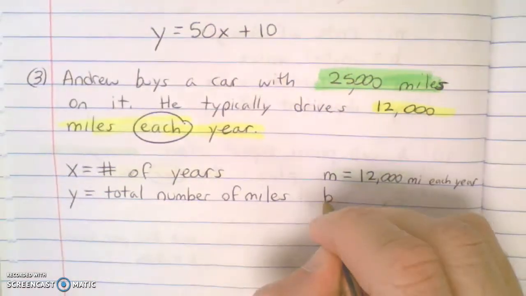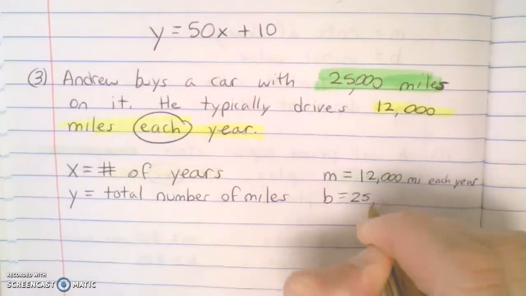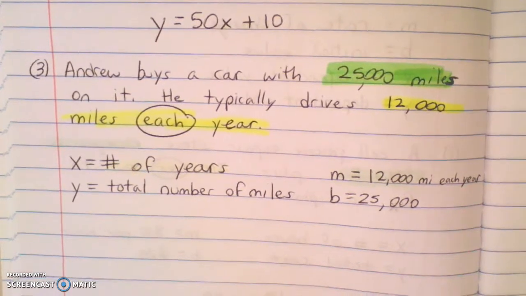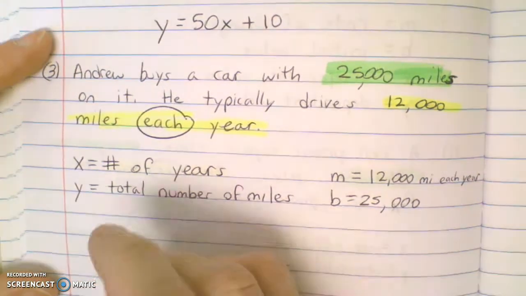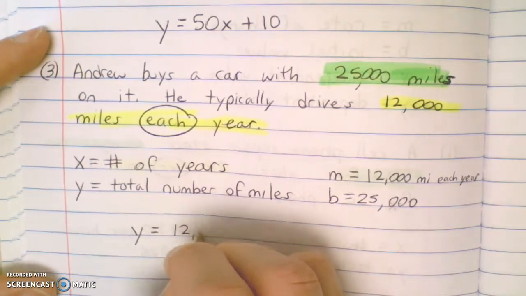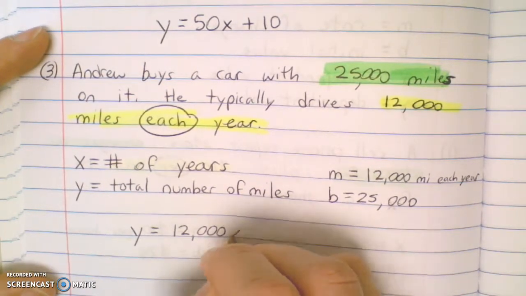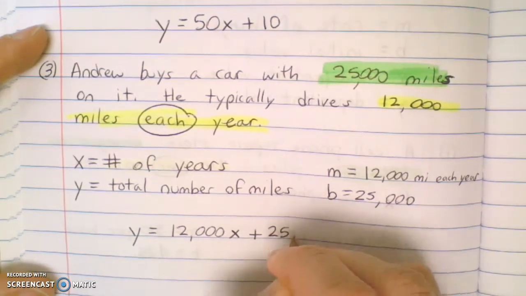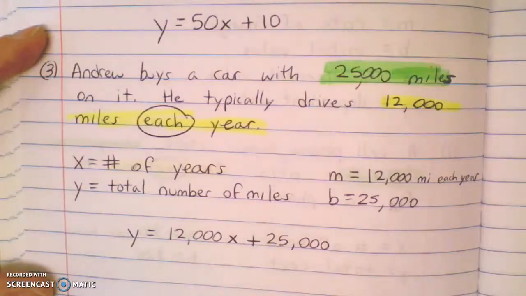And my initial value is how many miles were on the car when Andrew purchased it, which is 25,000. So I can write my equation, y equals 12,000 miles per year, 12,000 times x, plus 25,000 that I initially started with.